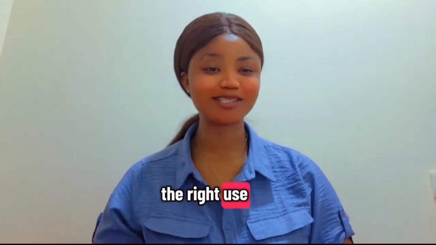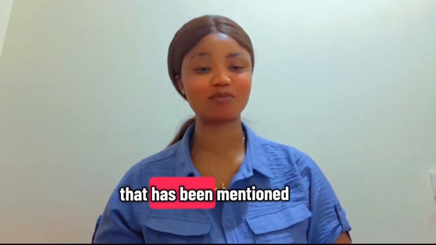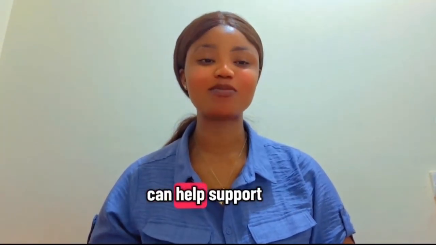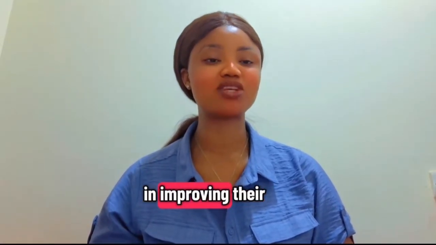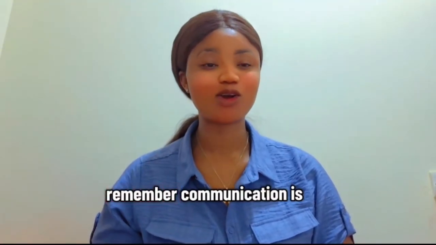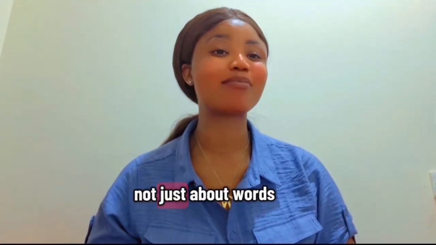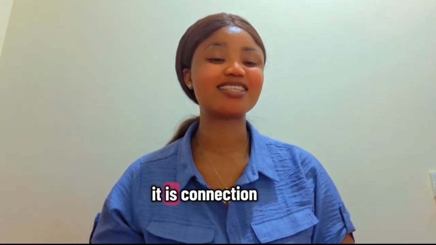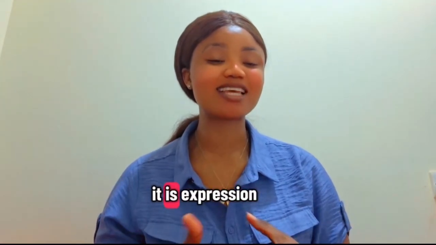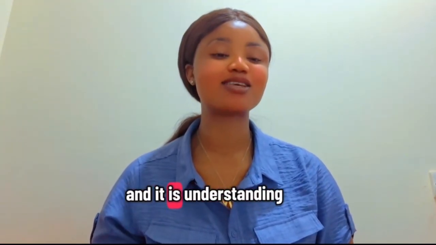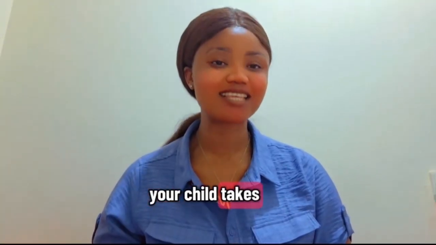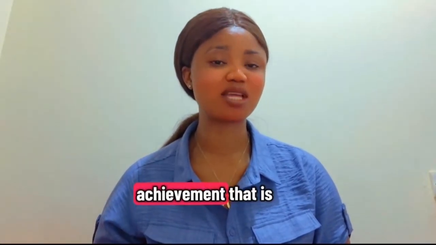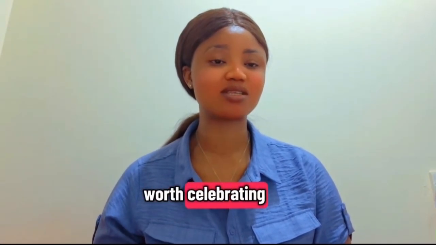The right use of these strategies that have been mentioned can help support children with autism in improving their communication skills. Remember, communication is not just about words. It is connection, it is expression, and it is understanding. Every small step your child takes is a big achievement that is worth celebrating.